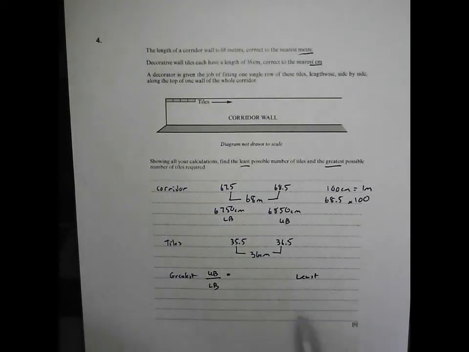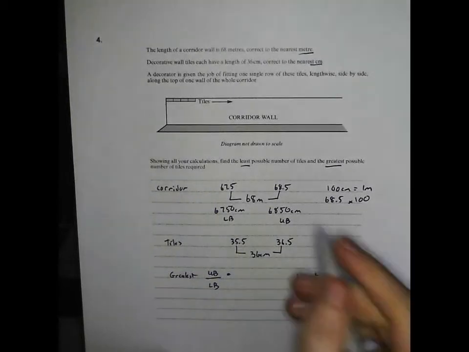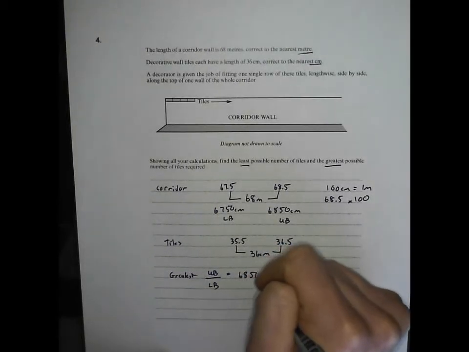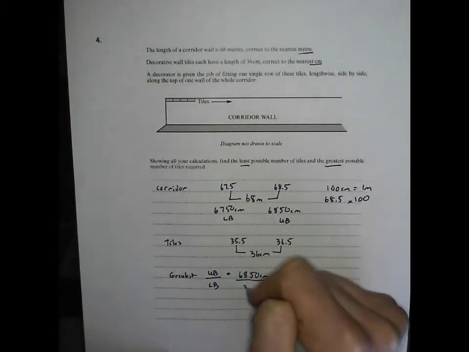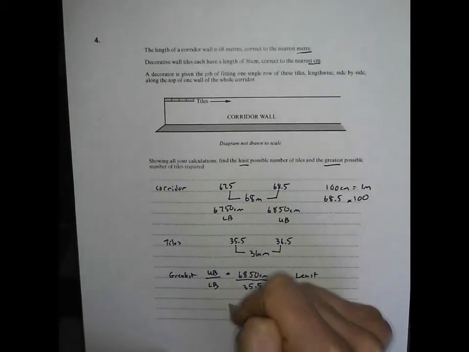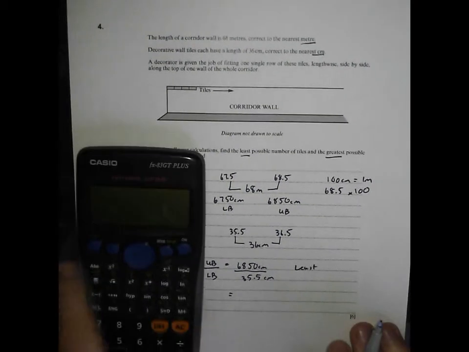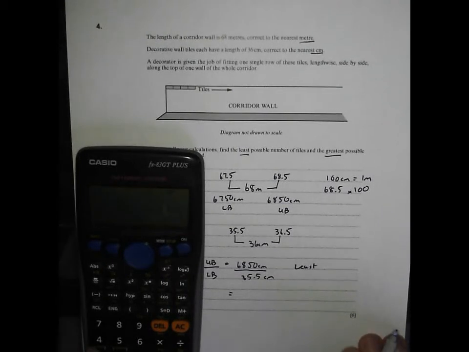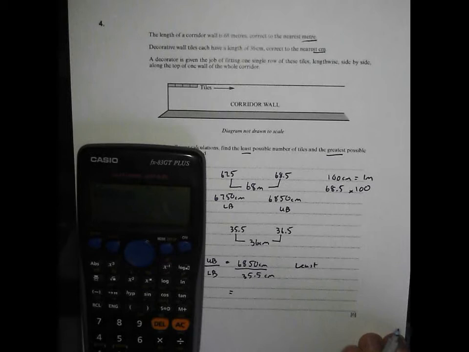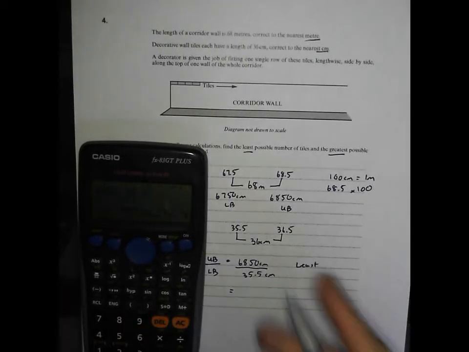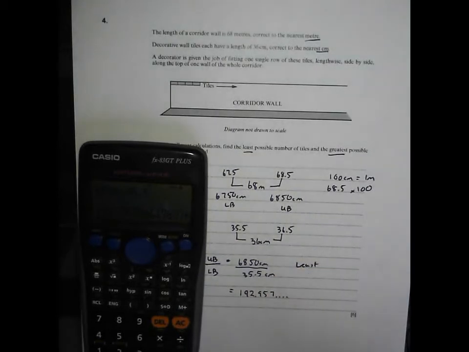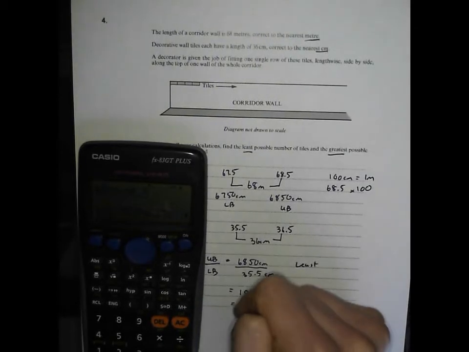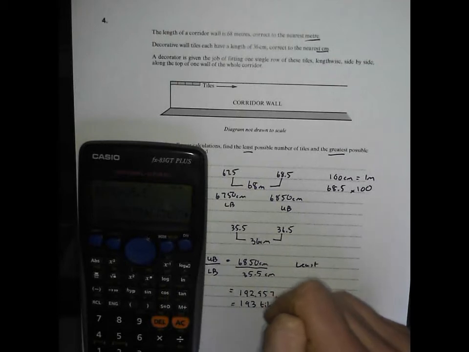The longest the corridor could possibly be is 6,850 centimetres. And the shortest each one of our tiles could possibly be is 35.5 centimetres. That's going to give us the most possible tiles we could ever have. So that's 6,850 divided by 35.5, and that gives 192.957 and so on. If we need 192 tiles, that's not going to quite cover it, so we're going to need 193 tiles as our worst case scenario.